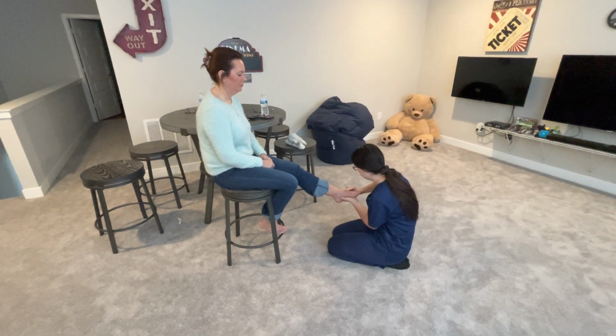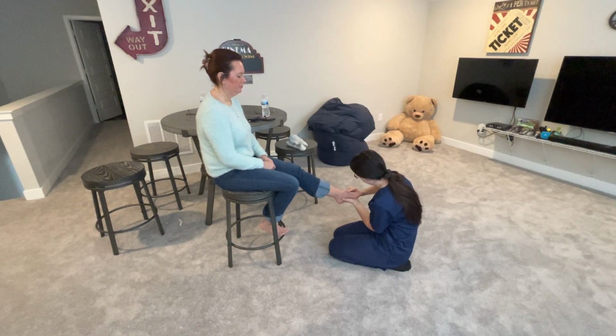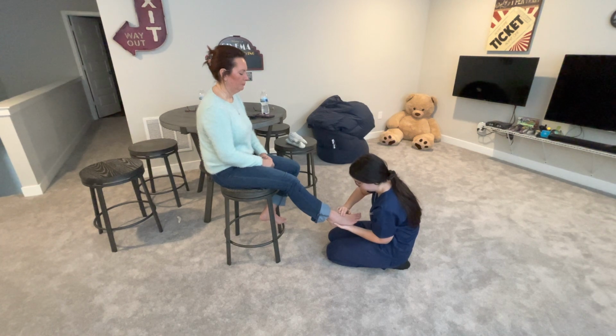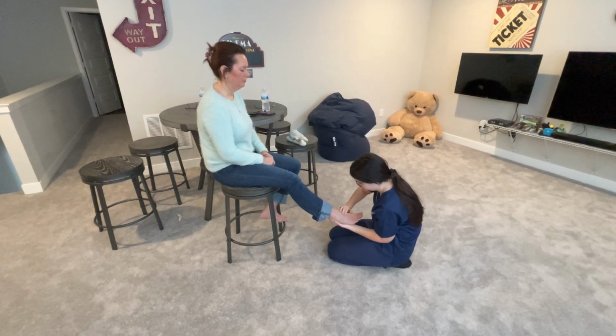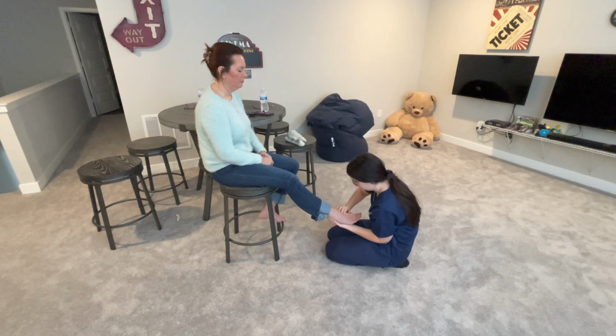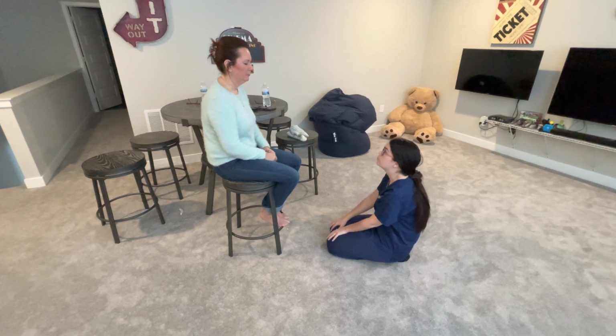Again, assessing for edema as well as temperature. Okay, pulses are even on both sides, no presence of edema, and temperature is warm.